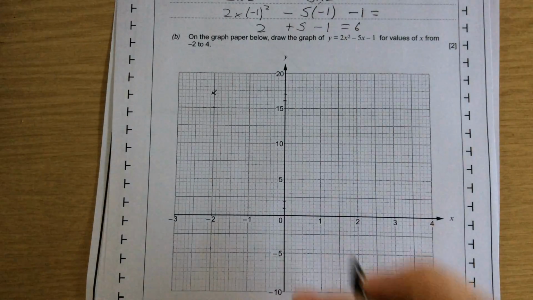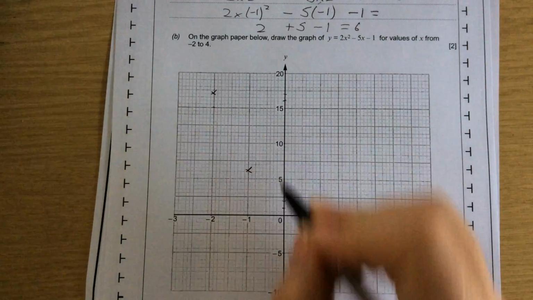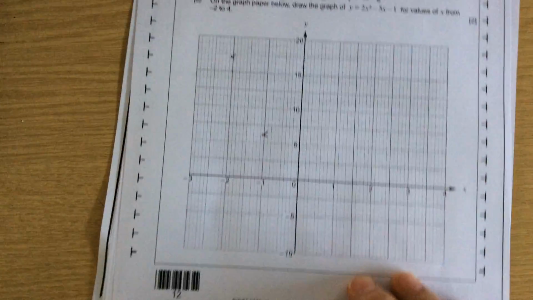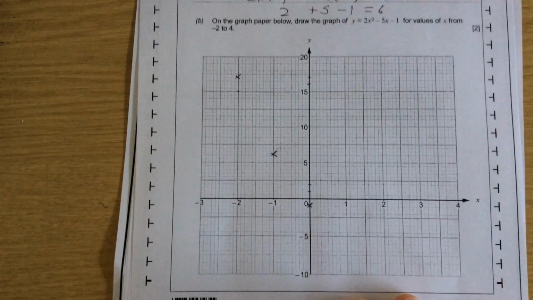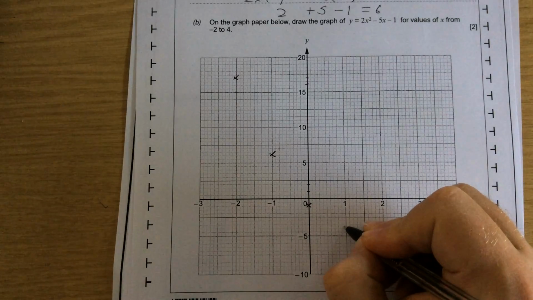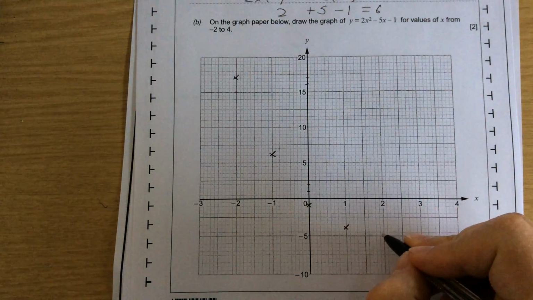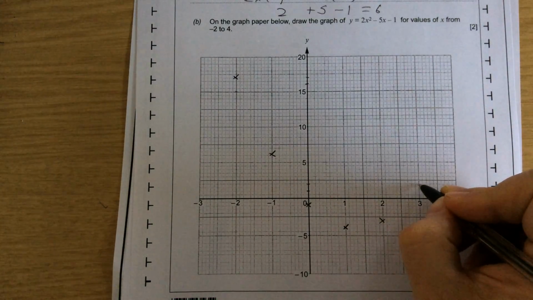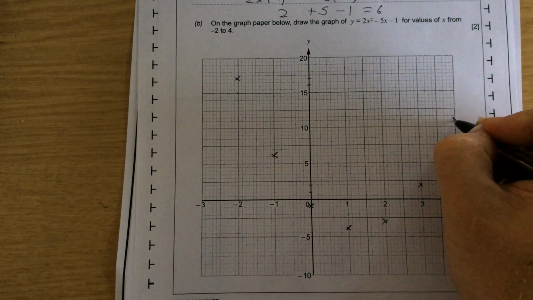-1, 6. So I'm going to cross to -1, up to 5, up another 2 little squares. So that's 6. Across 0, down 1, which is 2 little squares. Across 1, down 4. So it's 2 squares up from -5, because every 2 squares is 1. Across 2, down 3. Across 3, up 2. And across 4, up 11.